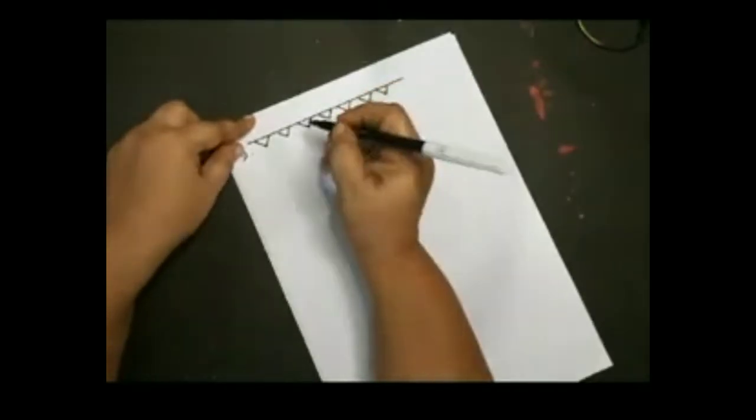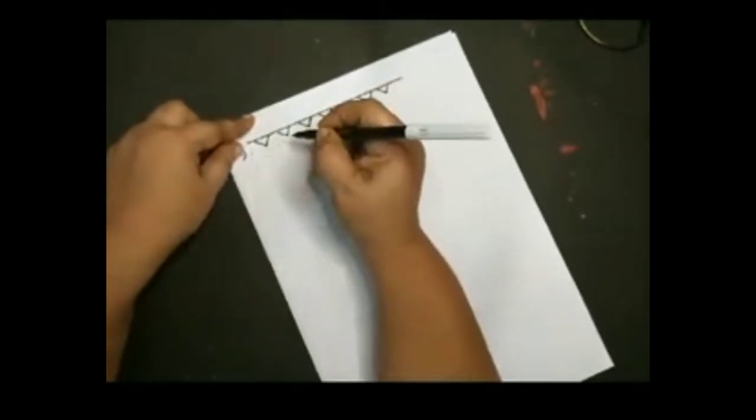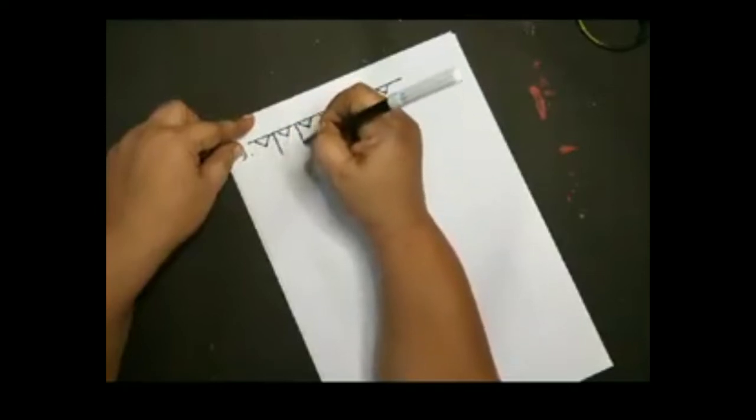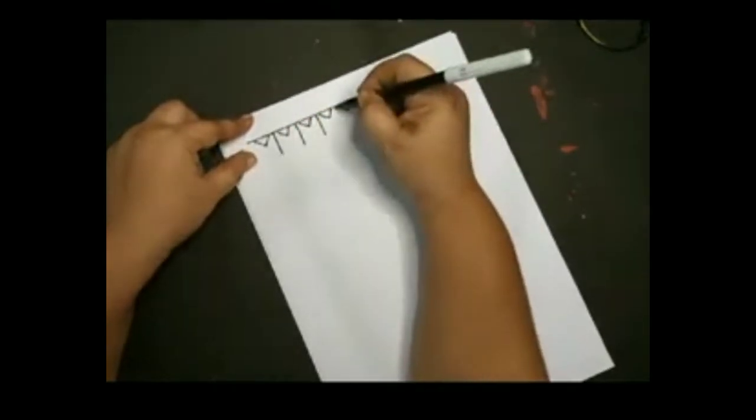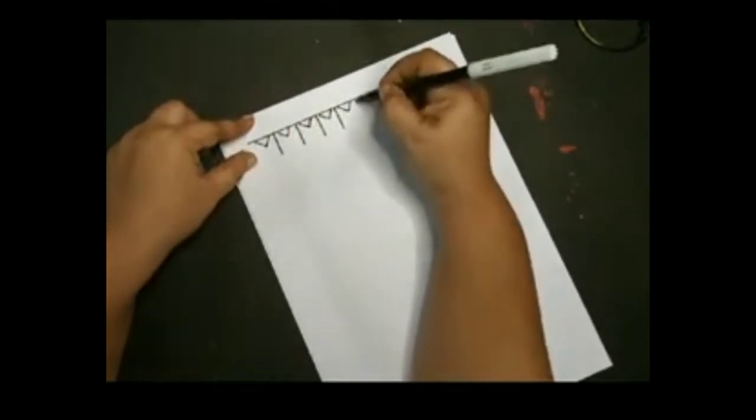Okay, so now in this, let us give a plant in the middle point, or let us give one line like this. All in the same size, same length.